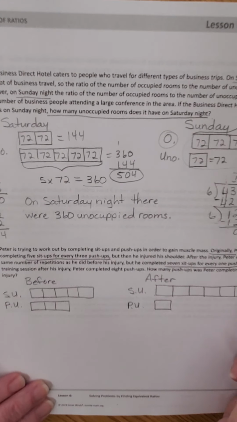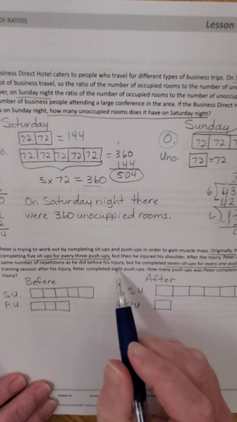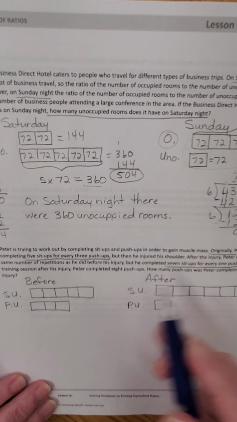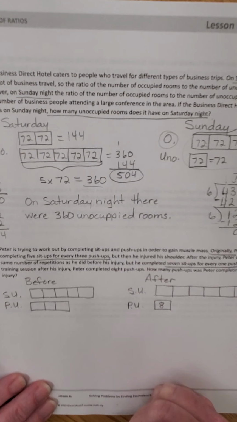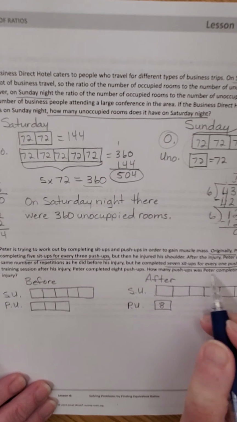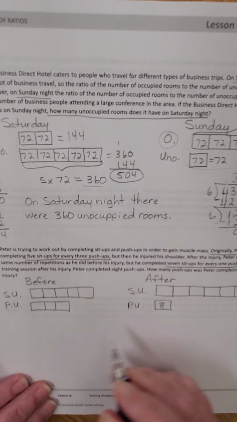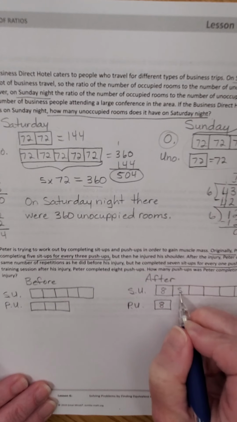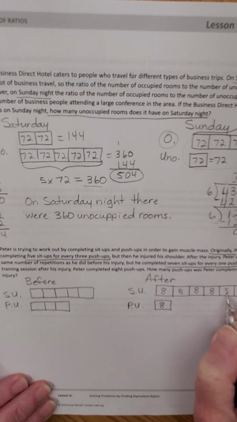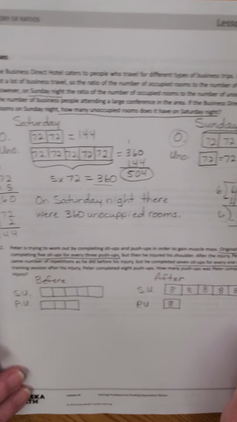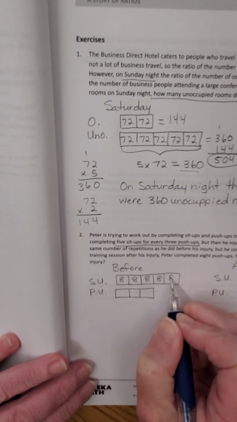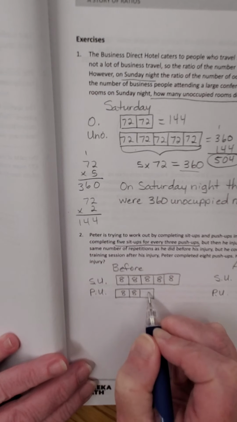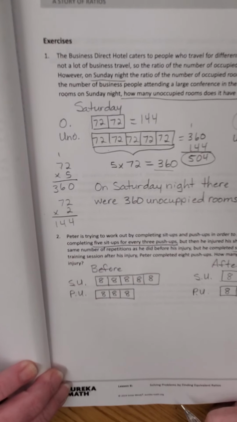Okay, what else did they tell us? Peter completed 8 push-ups after his injury. Well, there's only 1 box, so that one has to equal 8. How many push-ups was Peter completing before his injury? Well, we know 8 goes in every box, so I'm going to go ahead and put it in all of the boxes before I try to answer the question. And I know my boxes are not all the same size, even though they're supposed to be. I got a little sloppy there.